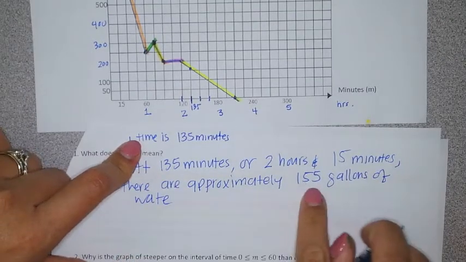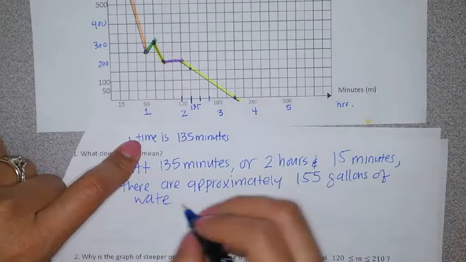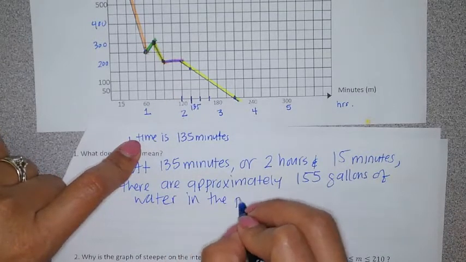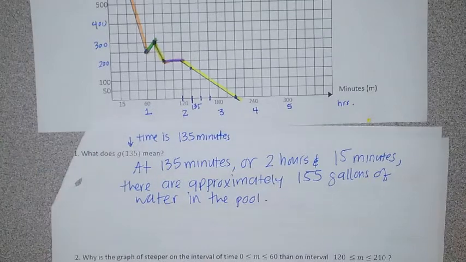And you can estimate this differently, whatever you see there.